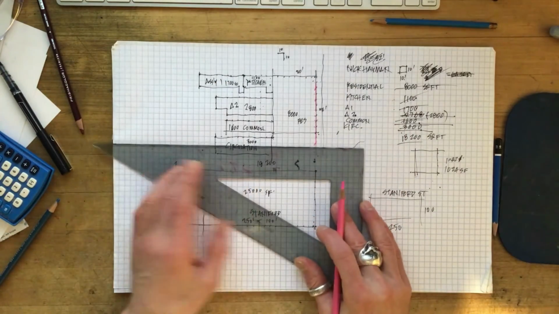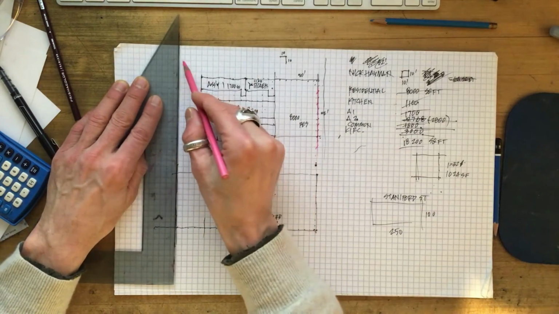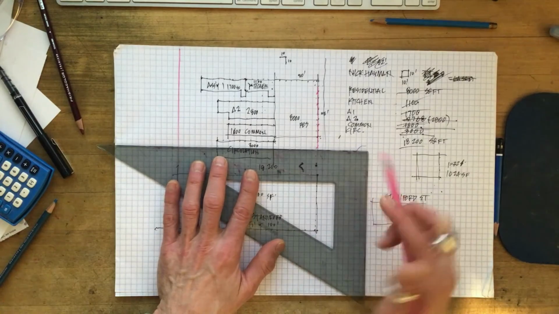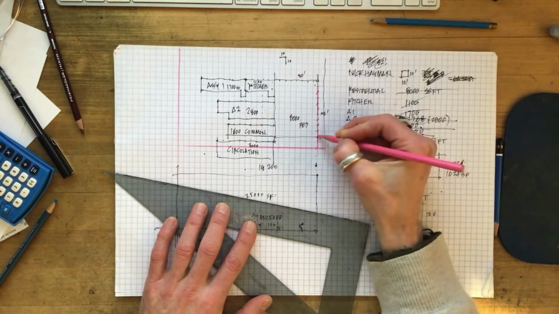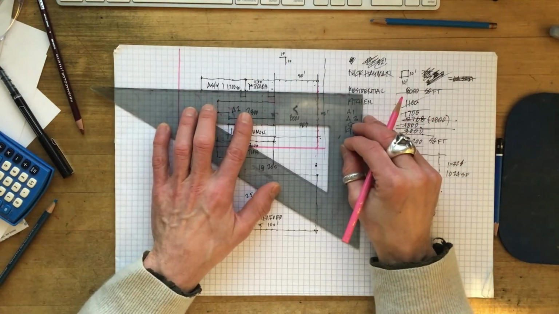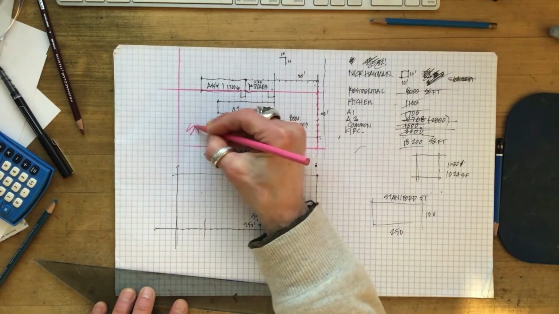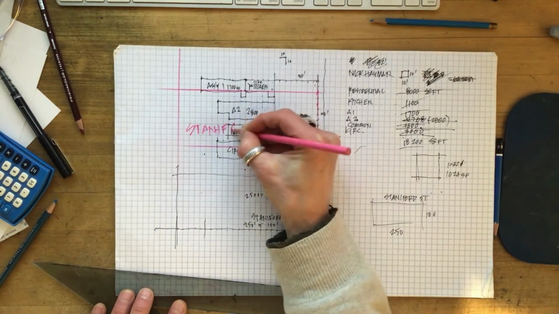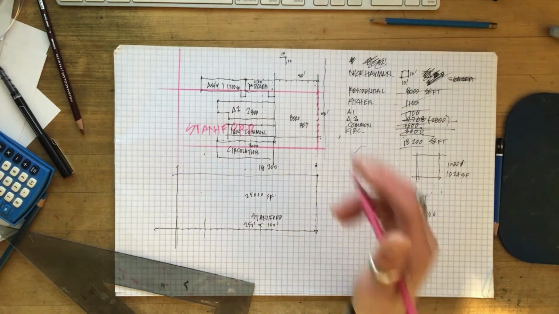There's the depth of it. It's going to stop here, right? Because I've already counted that out. One, two, three, 4, 7, 8, 9, 10. There's Staniford. The footprint.